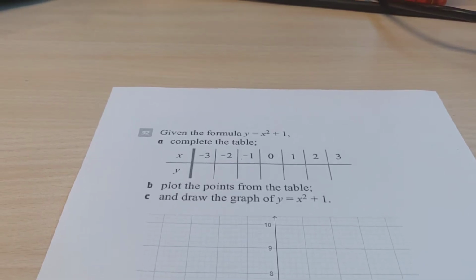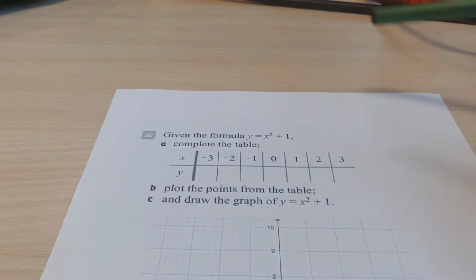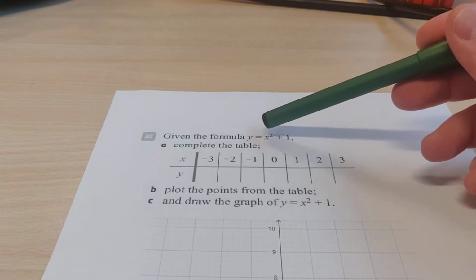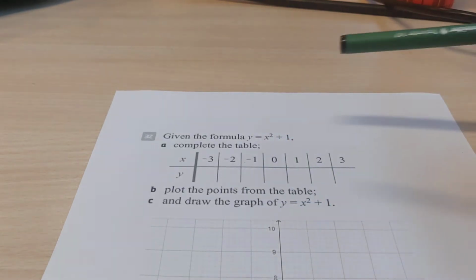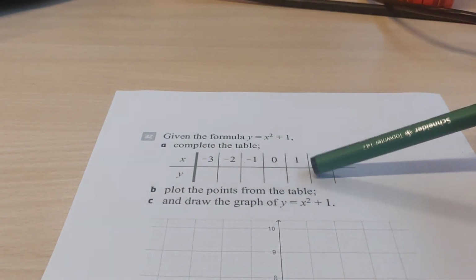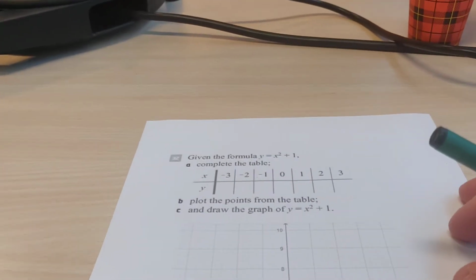Alright, this is a video for 1VHD about exercise 32. Here we have this formula, y equals x squared plus 1. So this is a quadratic formula because there's a squared in it. And we need to draw the graph. Here it says draw the graph for that. So first we're going to complete the table. So we're going to fill in the missing numbers here. And then we're going to draw the graph over here in this picture.